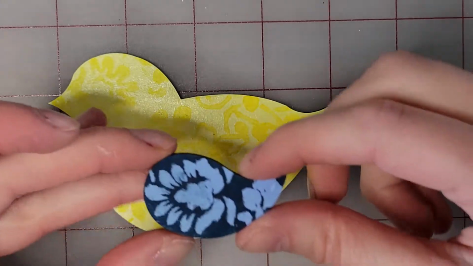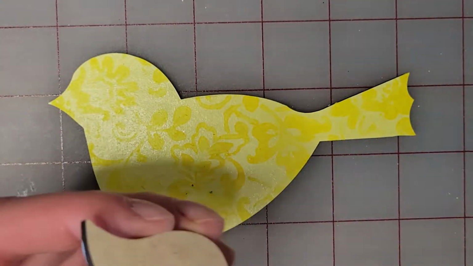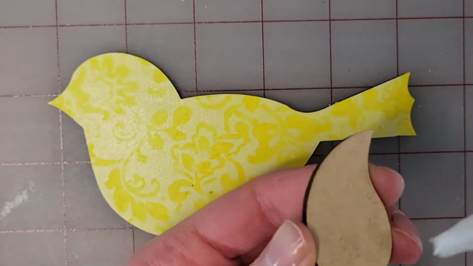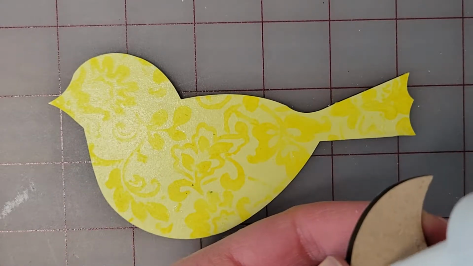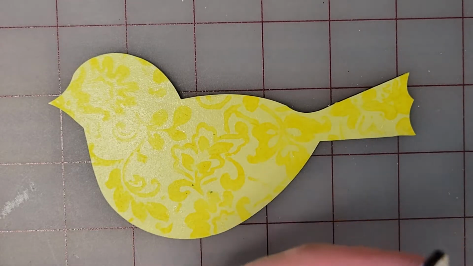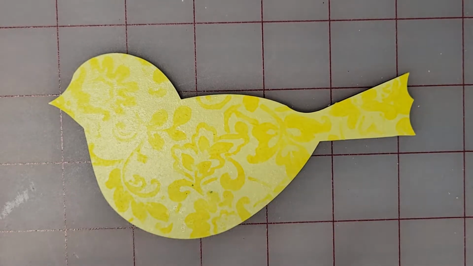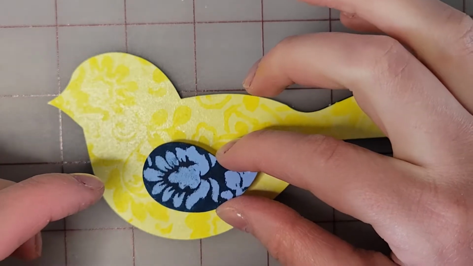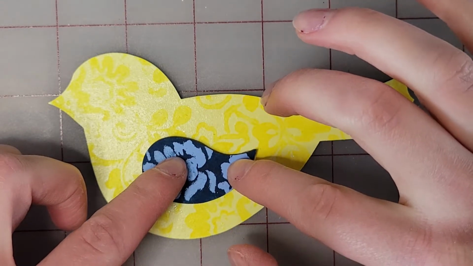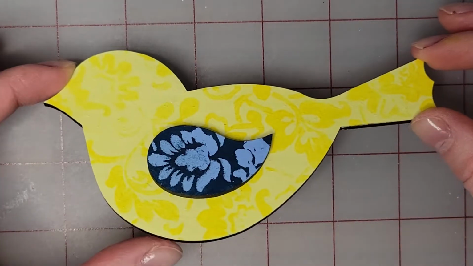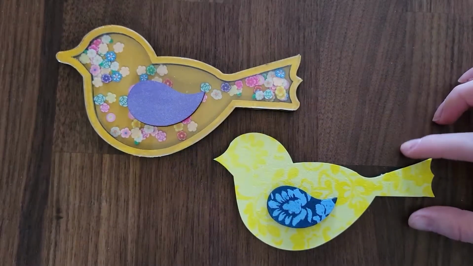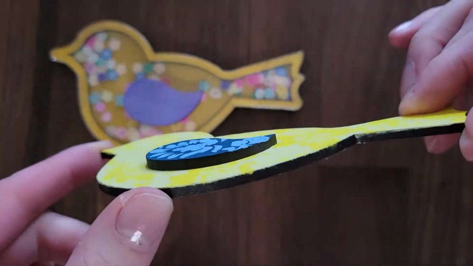Here is our bird, and I'm just going to glue his little wing on. You can use a variety of different glue. This is just some tacky glue. You could use wood glue, super glue, Gorilla Glue. Should all work fine. And there's our piece. Here is what our bird looks like, all finished.